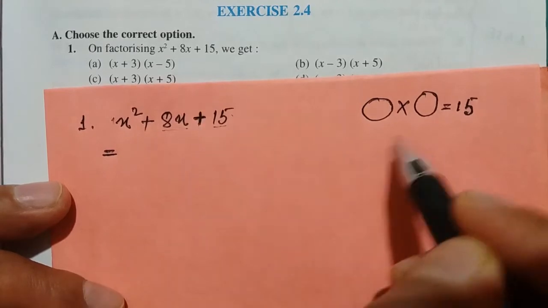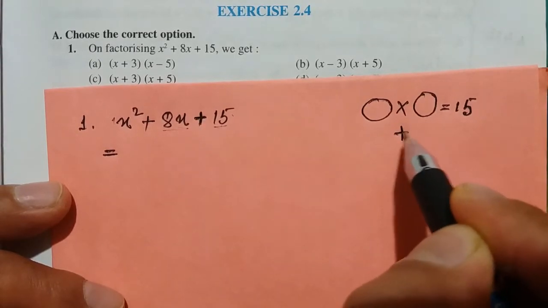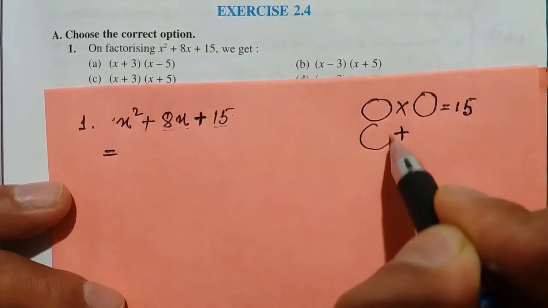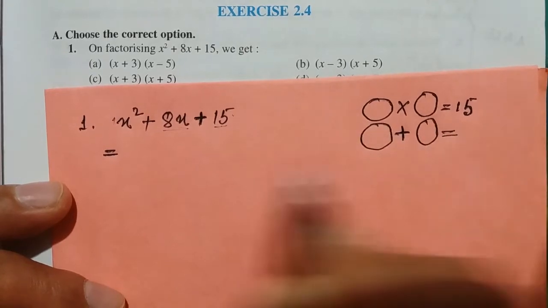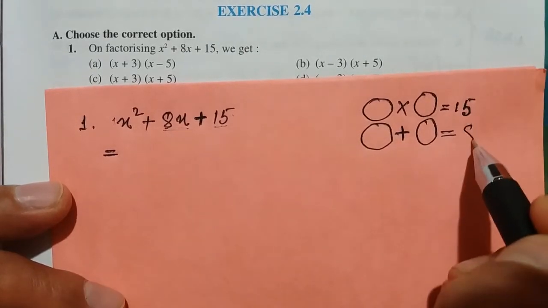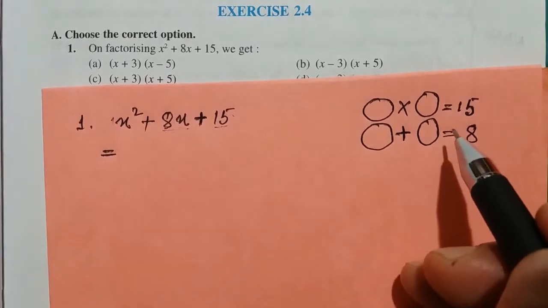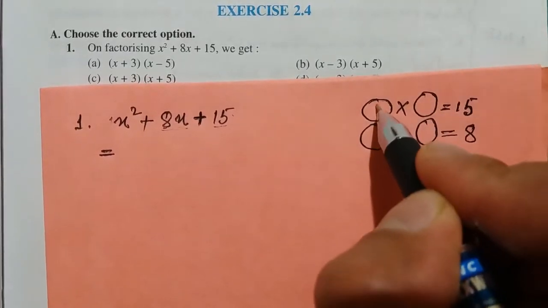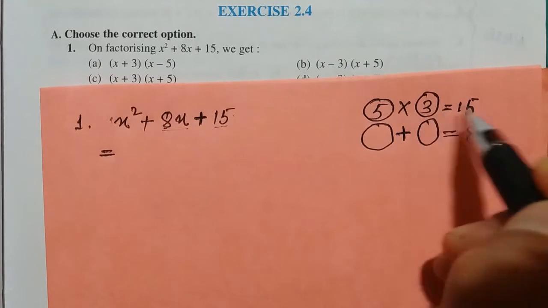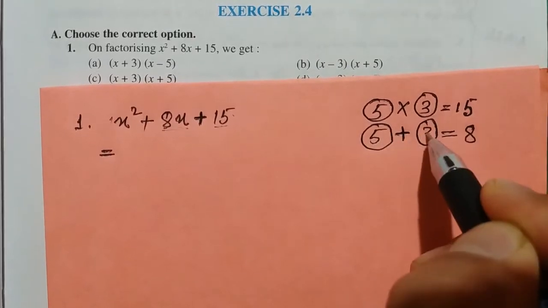So this is plus. So when you add the same two numbers, you should get the middle term, 8. So now this is 5 into 3, 5 threes are 15, 5 plus 3 is 8.